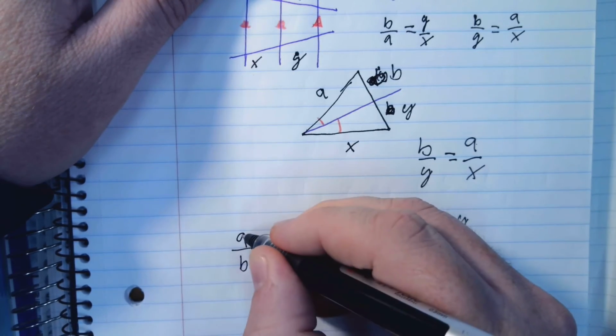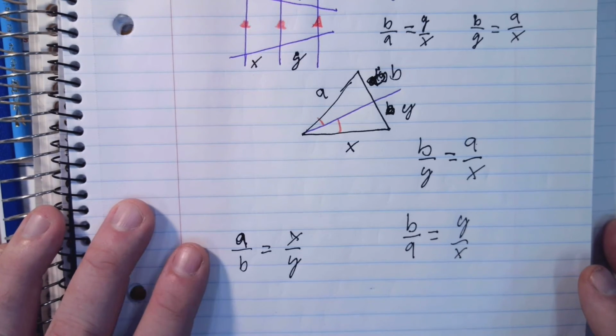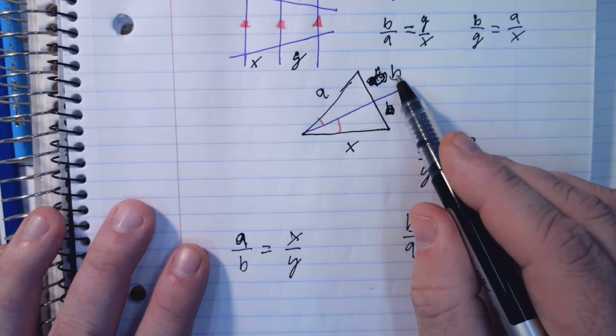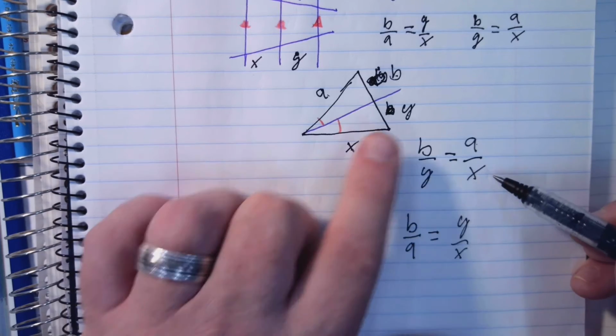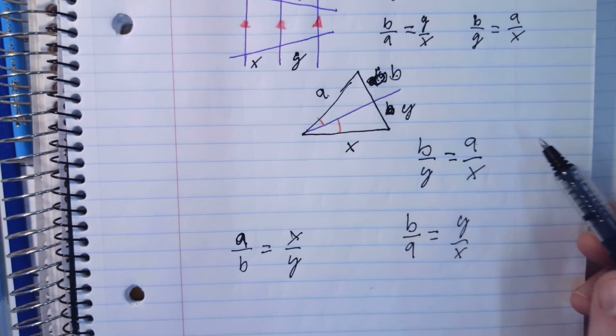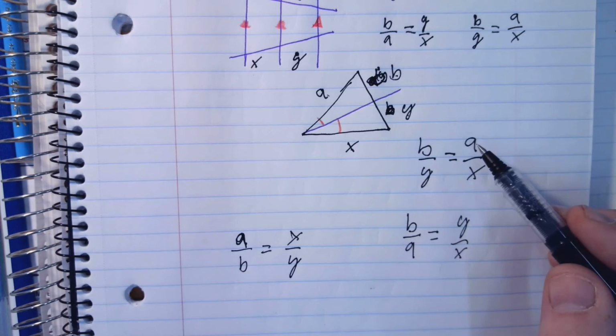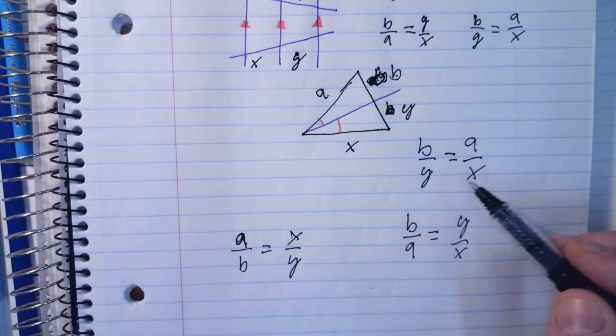I could do that as well. So I could do A over B, X over Y, or I could do it how the theorem says it. Either way, I'm just playing Chutes and Ladders. I'm allowed to switch those two on a diagonal line. Could I switch the two on a Y and X like this?